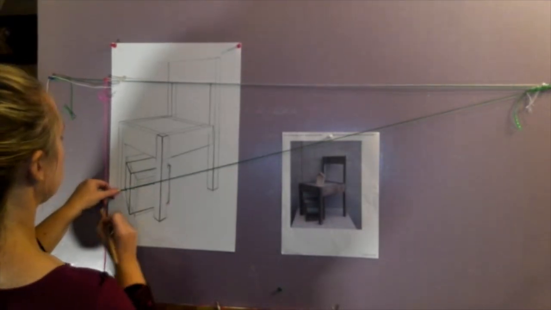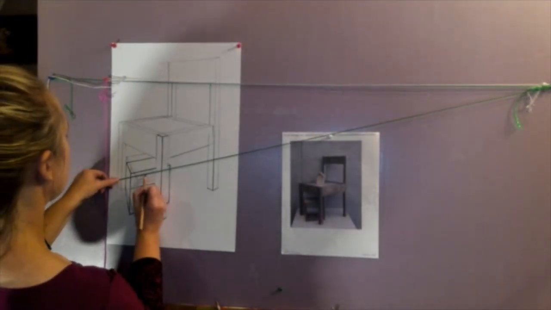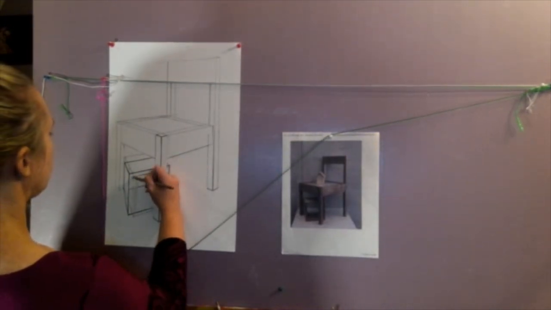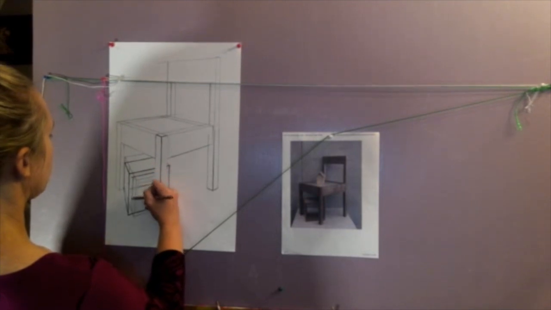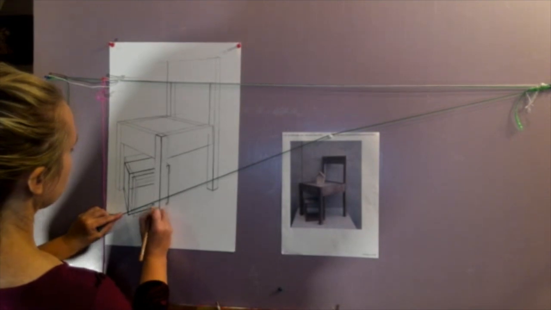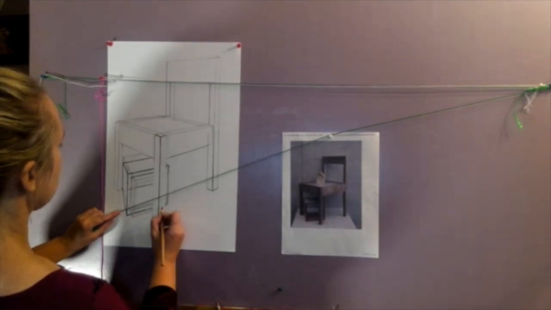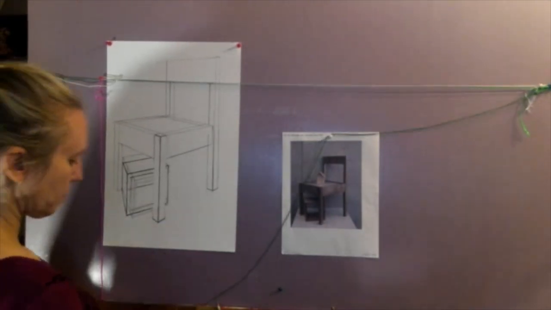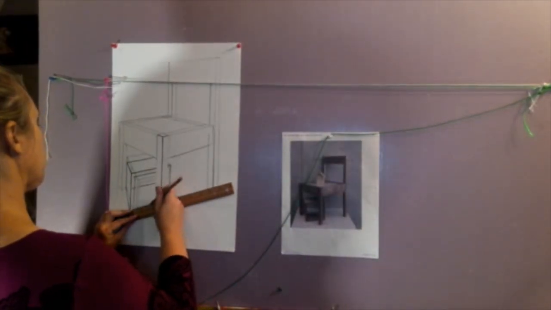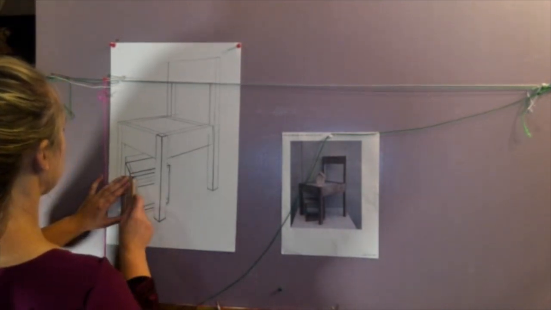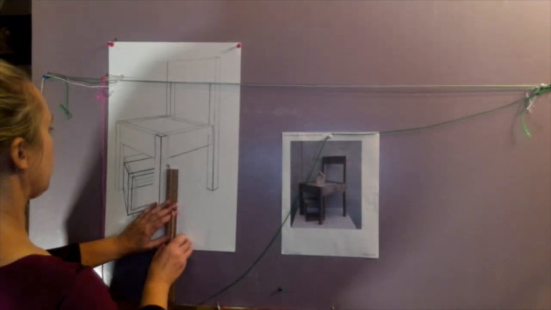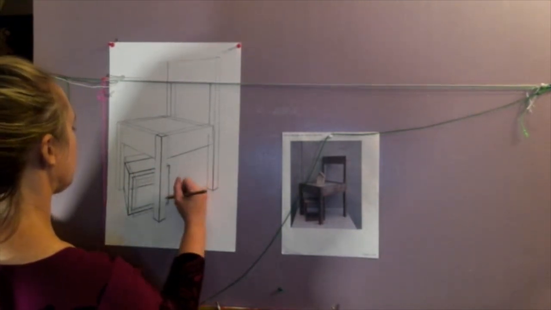Now that's that little path edge in there. Make sure your parallels stay parallel.